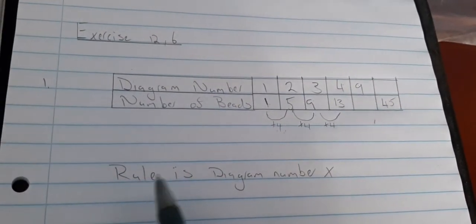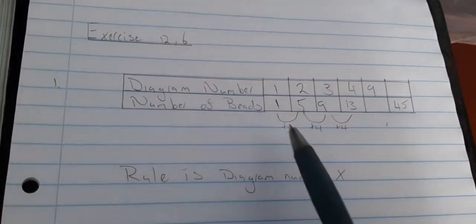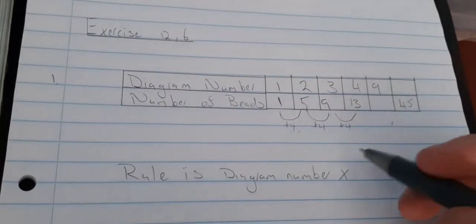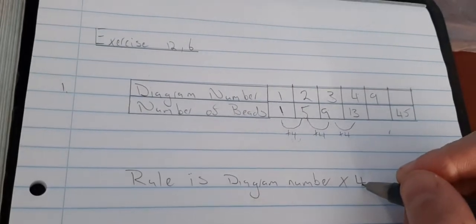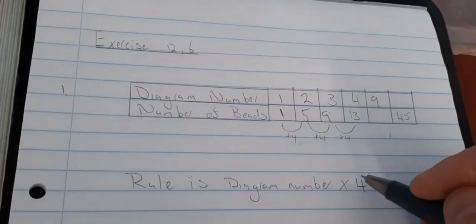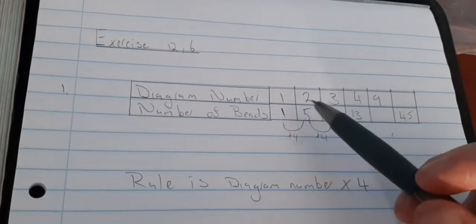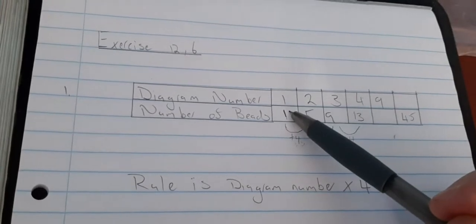All right. Now to start us off, the rule is always going to be diagram number multiplied by something. That something is how much it's going up by each time. It is going up by 4. Okay, but that is not the end of the rule. So let's test it. So we are saying we simply need to multiply by 4 to get the number of beads.